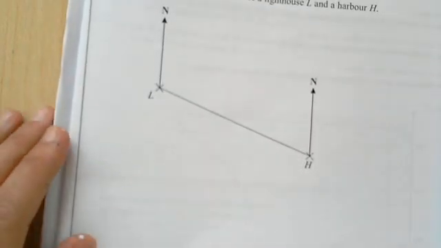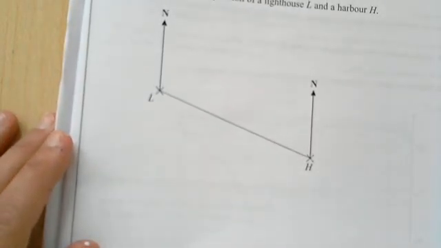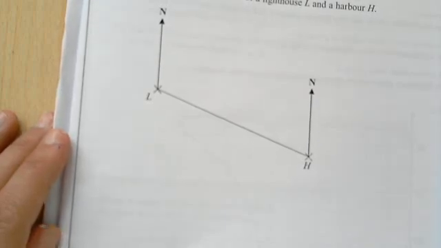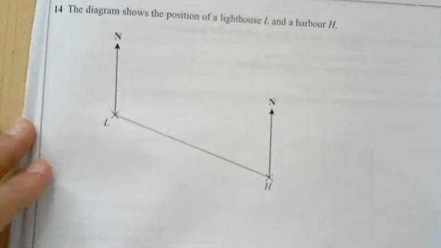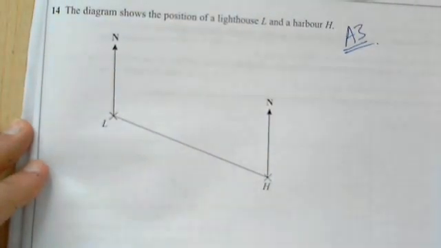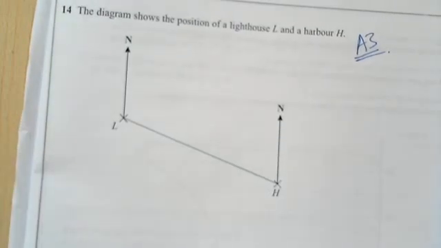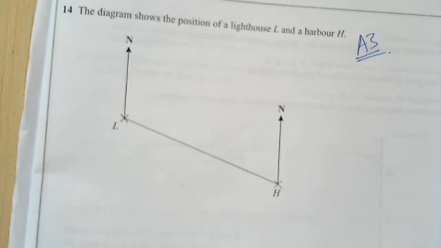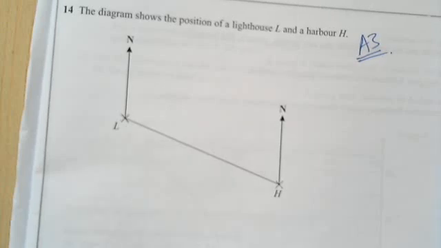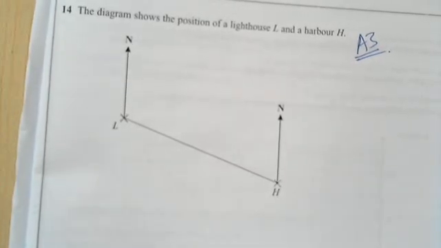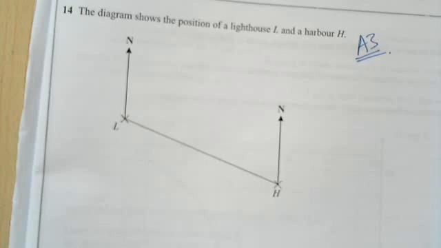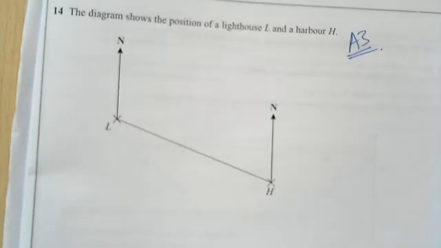This next question, the diagram shows the position of a lighthouse L and a harbor H. The scale of the diagram is 1 centimeter represents 5 kilometers. Since I'm using an enlarged piece of paper, this is an A3 size. You have to give me a moment while I get the other size and measure from the original size. Okay, so we have L and H. Just give me a moment.